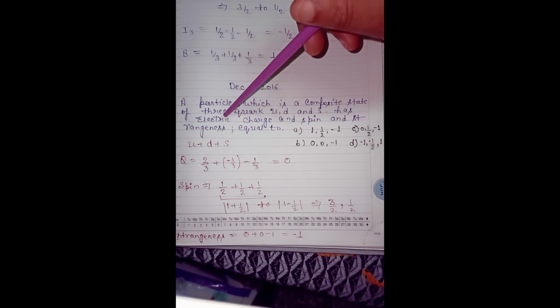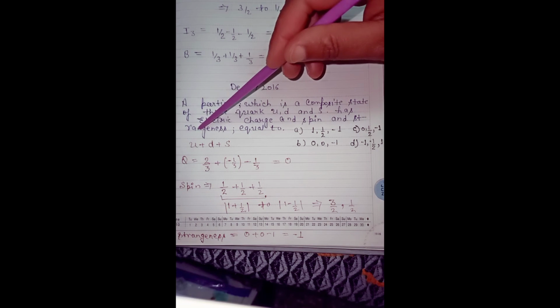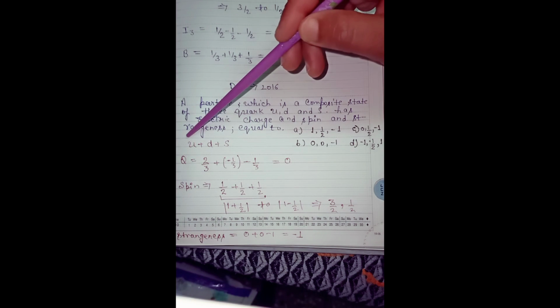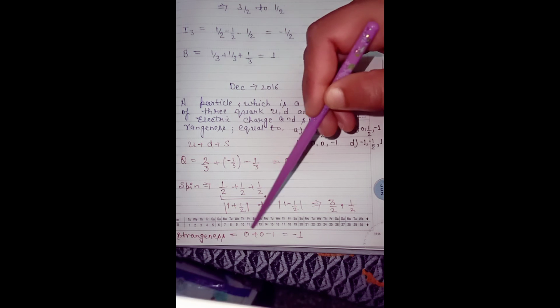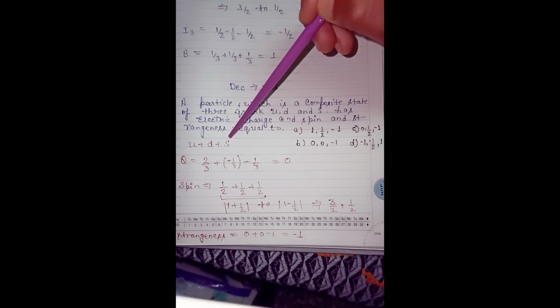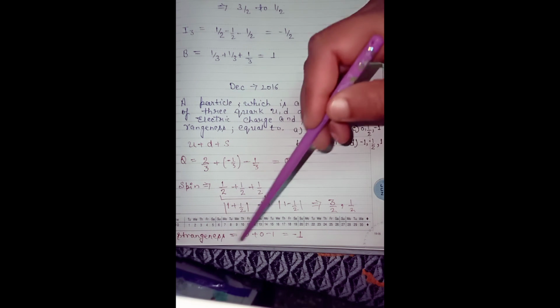The third thing to check is strangeness. Strangeness for up and down is 0 and for the strange quark it is minus 1, so the strangeness is minus 1. So which option will be correct? 0, 1 by 2 and minus 1. That means option C will be correct.